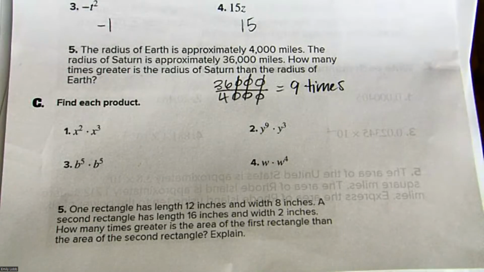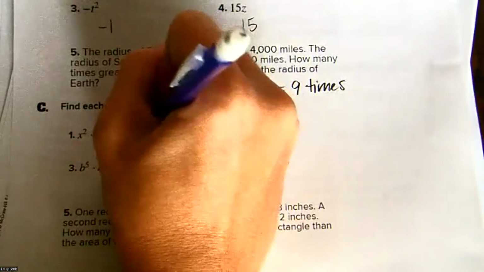So remember, when our bases are the same, what do we do with our exponents? We do not multiply them. When we're multiplying bases that are the same, we do what? We add them. So this is x to the 2 plus 3.